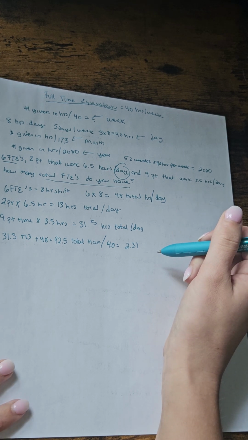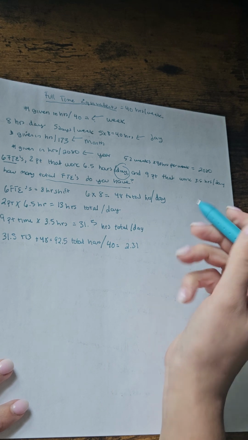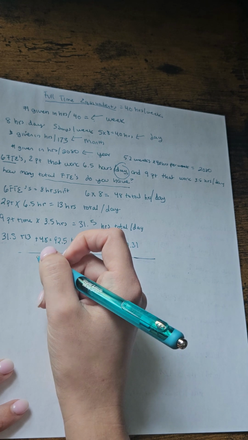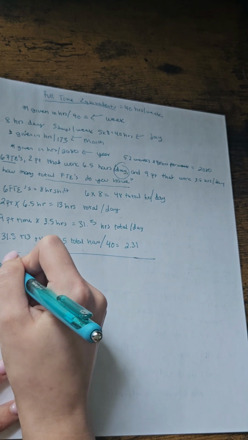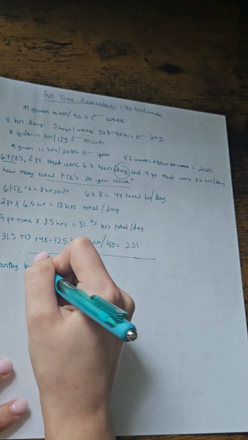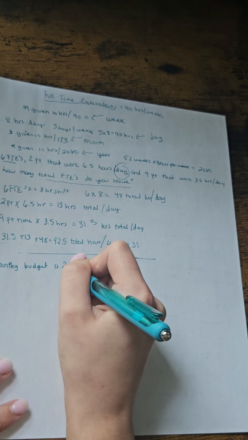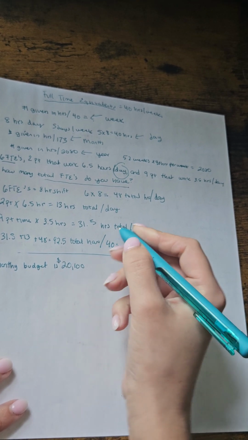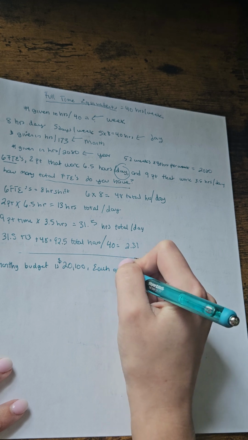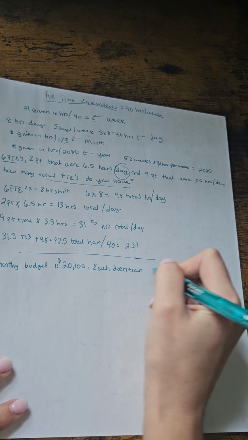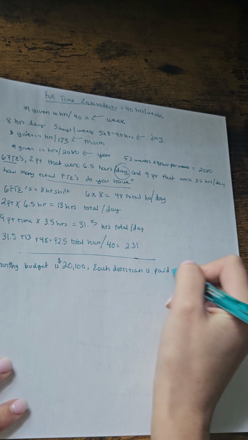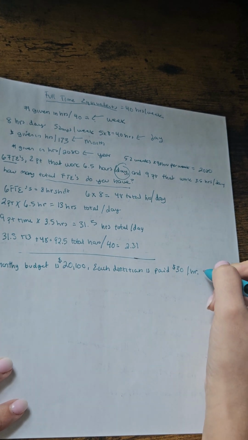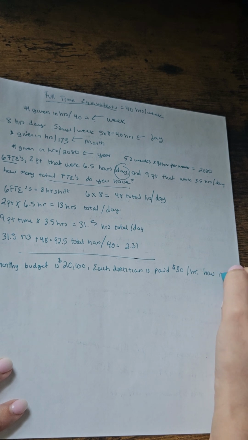Let's do another, but let's use paid salary per hour. So you're opening a new department in the hospital, and you're determining how many dietitians to hire. Your monthly budget is $20,100. You determine each dietitian is paid $30 an hour. How many dietitians can you hire?